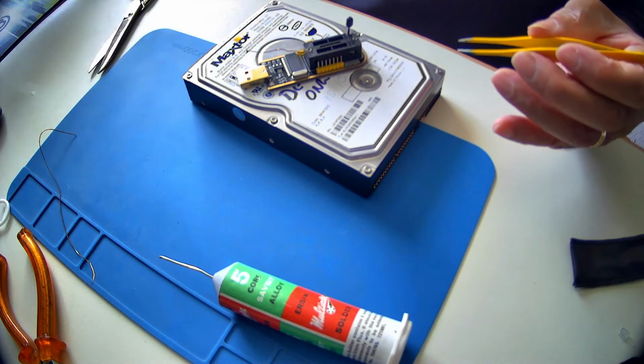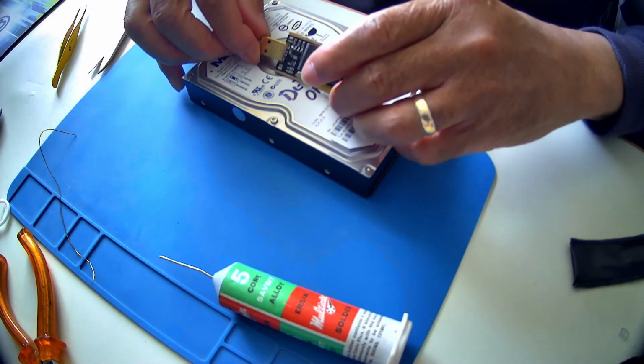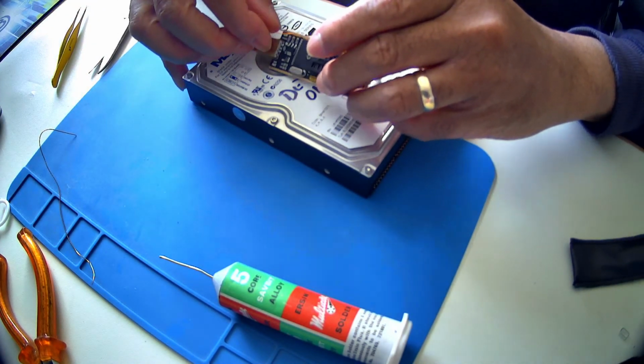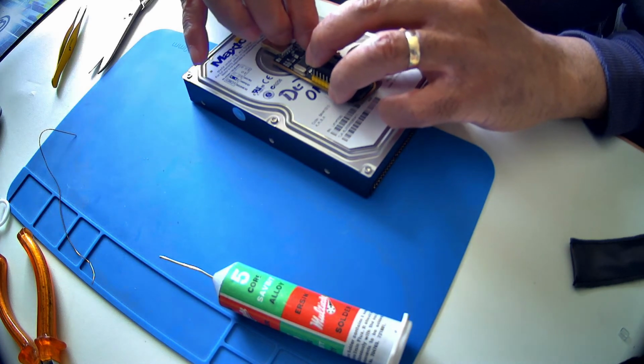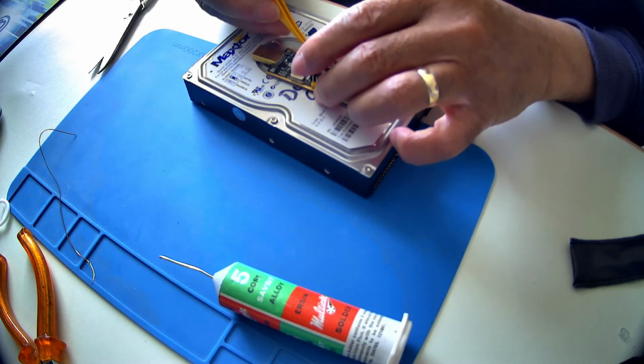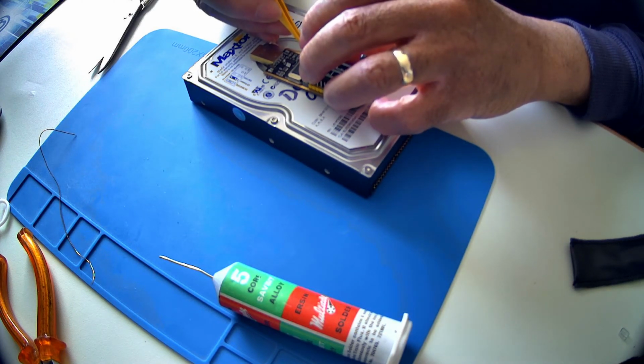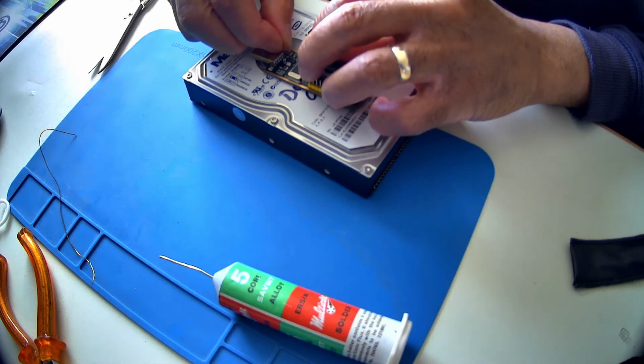Yeah, see, I've got a grip there. Got a hit. Yeah, on that pin. Run this bad boy around the chip. Programmer chip.